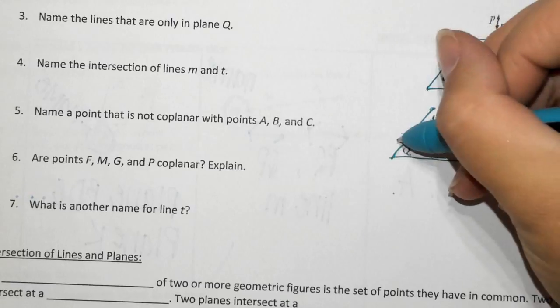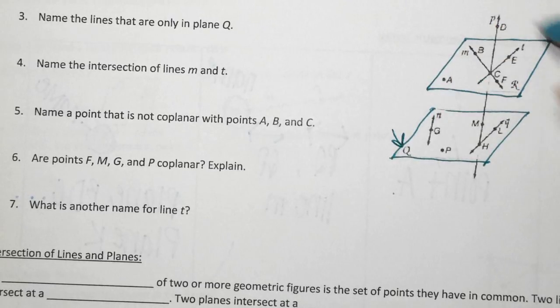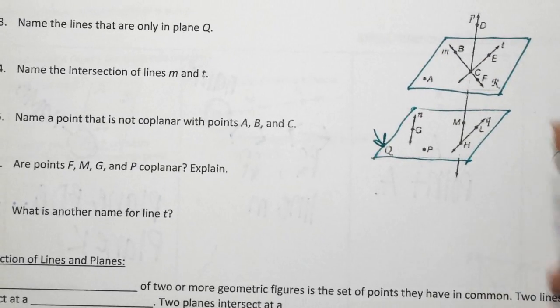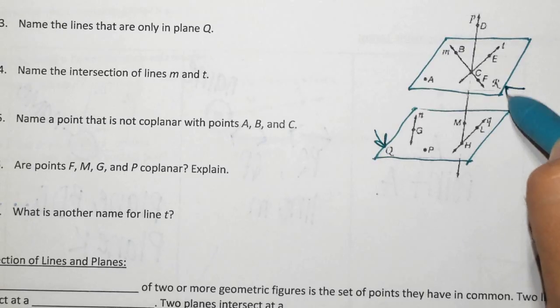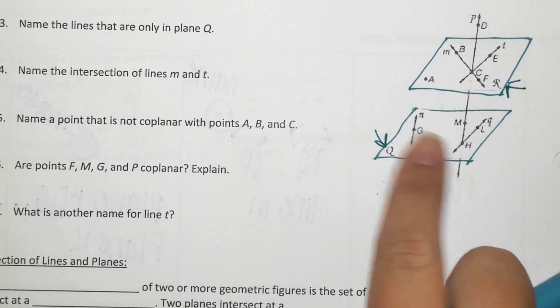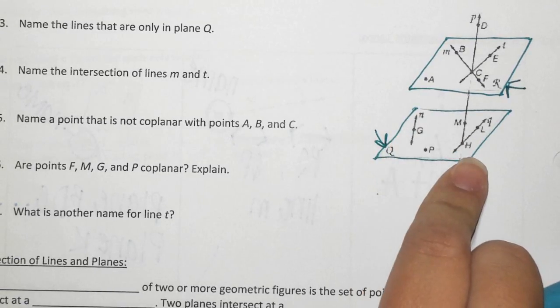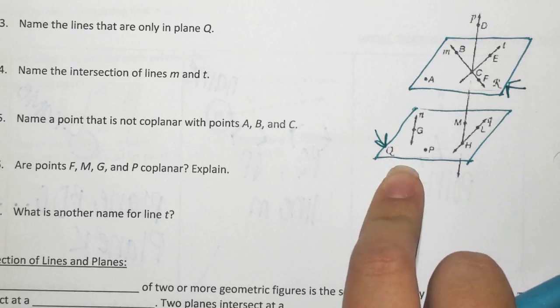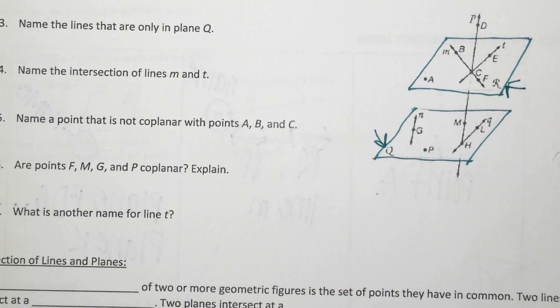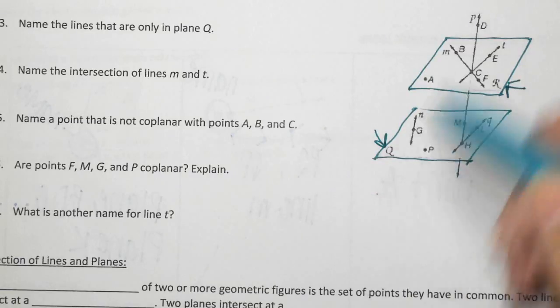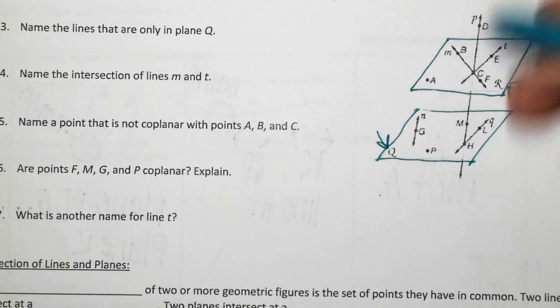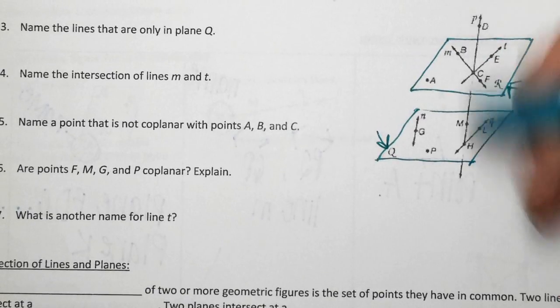You see the capital letter? That's Q. What's the name of this one? R. Very good. How many lines are in plane Q? 3. How many only stay in Q? 2. Very good, because this one goes through both of them, so it's not only in plane Q.